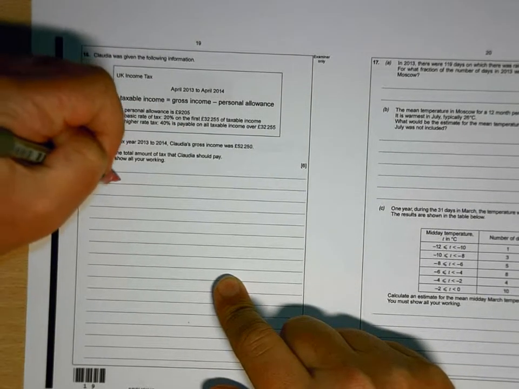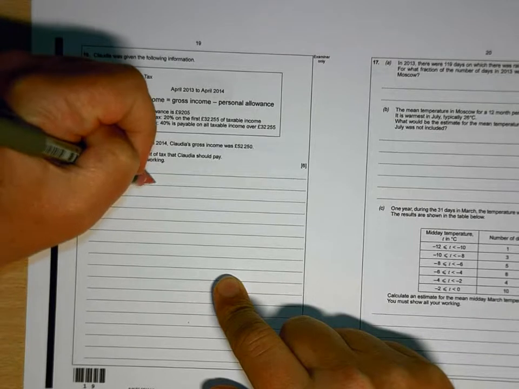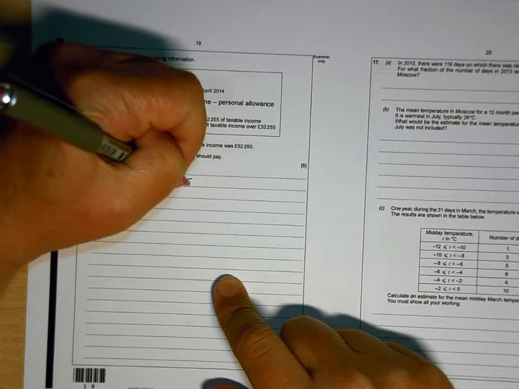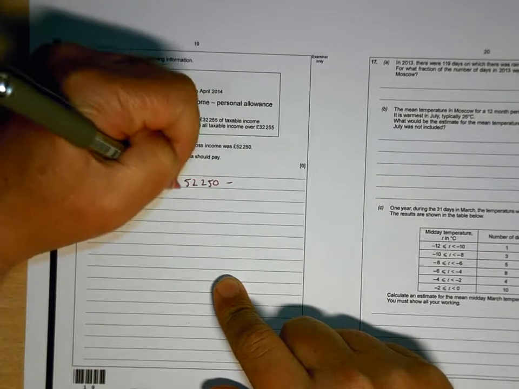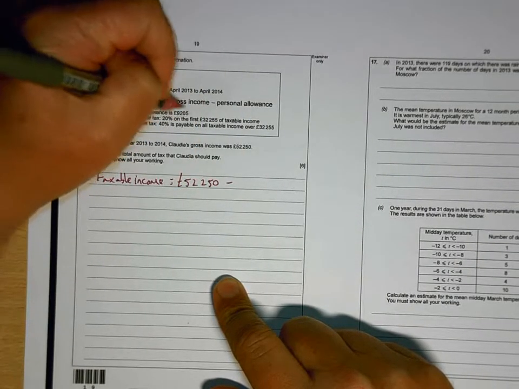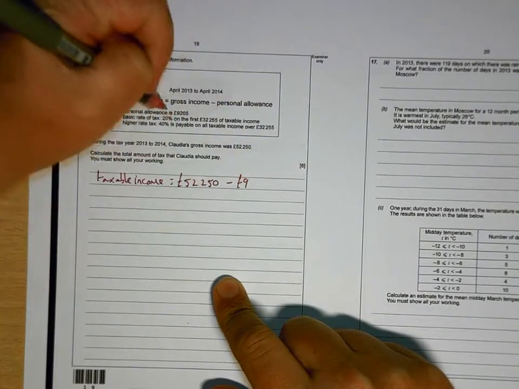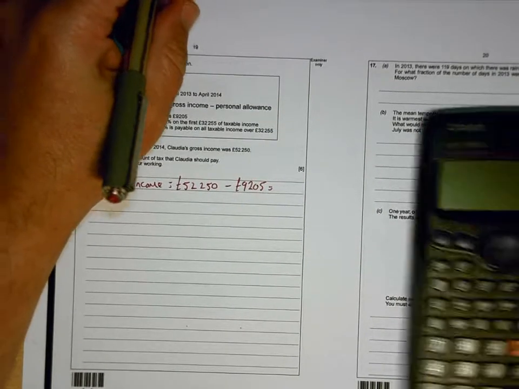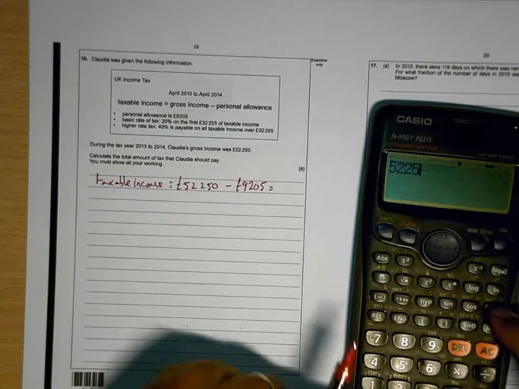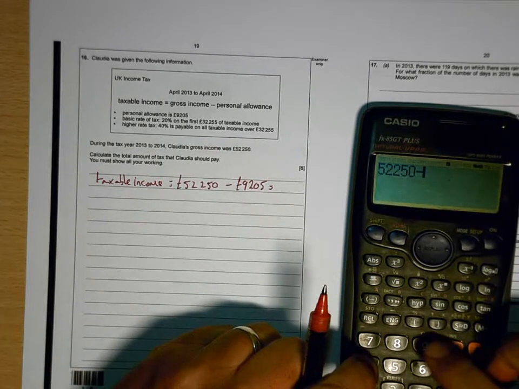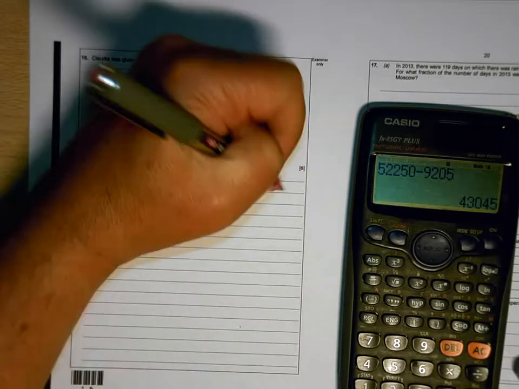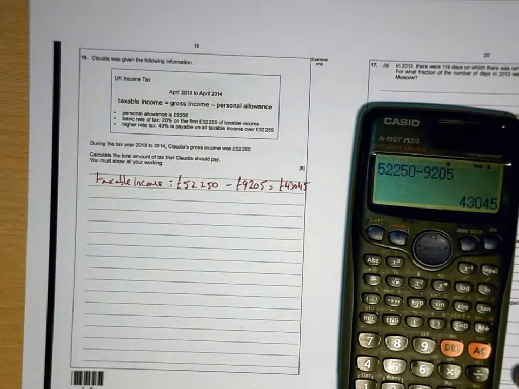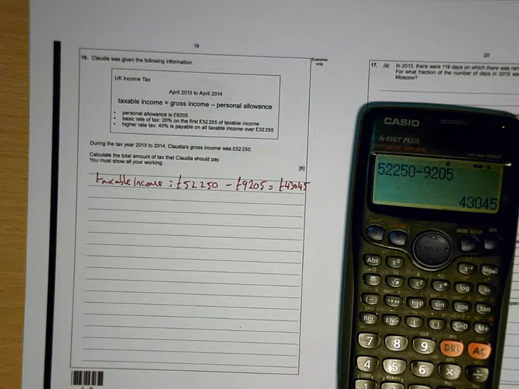So her taxable income is going to be the £52,250 less the amount that she can earn tax-free, which is 9,205. So 52,250 less 9,205. So she's going to be taxed on that much of her earnings.